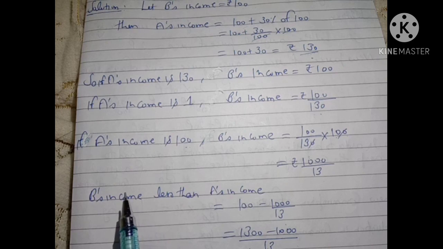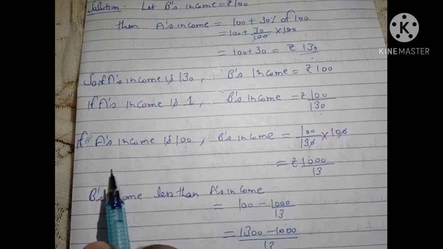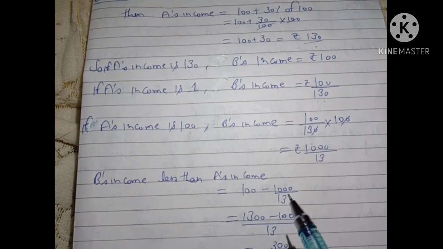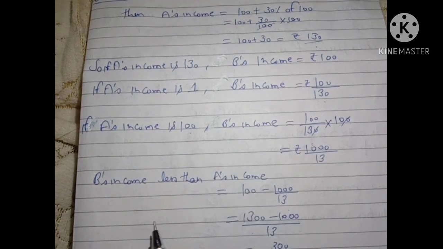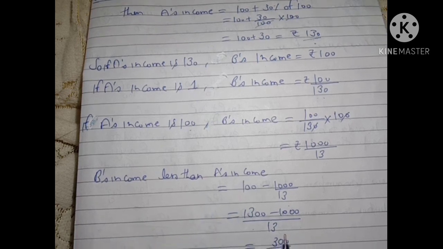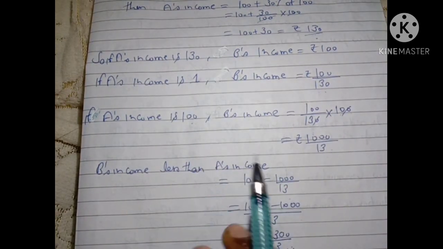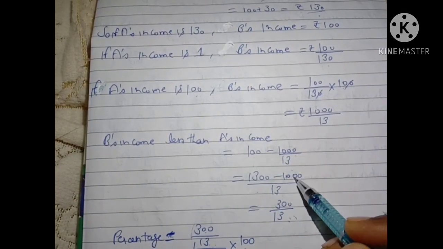So in this way we can convert A's value into 100, and then we can see B's value also. If A's income is 100 rupees, then B's income is 1000 over 13. So okay, now you can see this 1000 over 13 is less than 100, which means B's income is less than A's income. And now we can find how much B's income is less than A's income. How can we do this? We have to subtract the income of B from the income of A. The income of A is 100 rupees and the income of B is 1000 over 13.